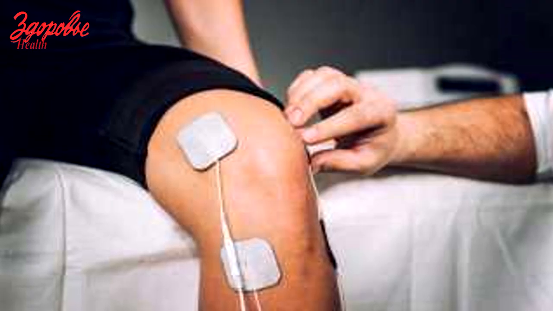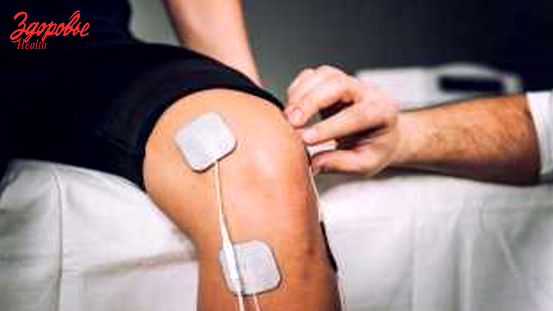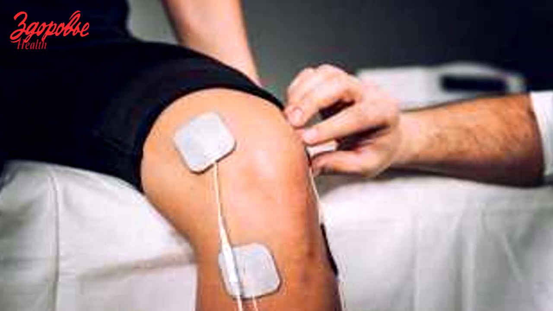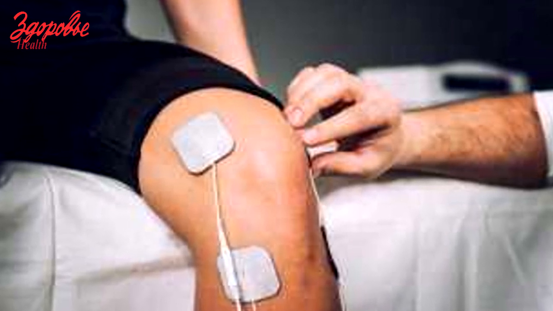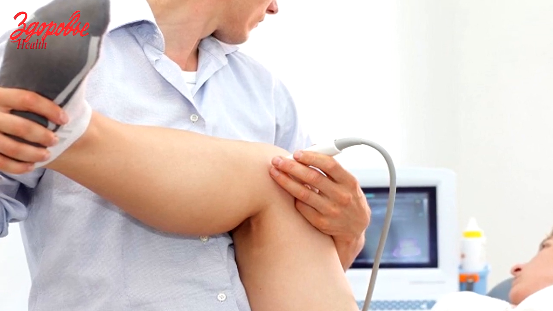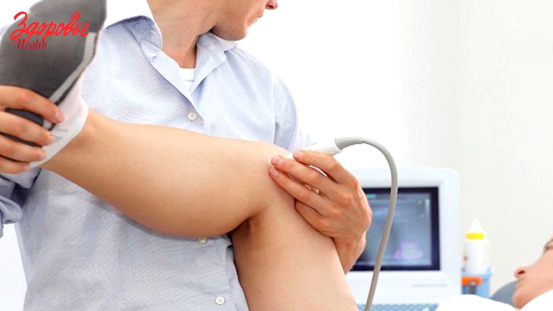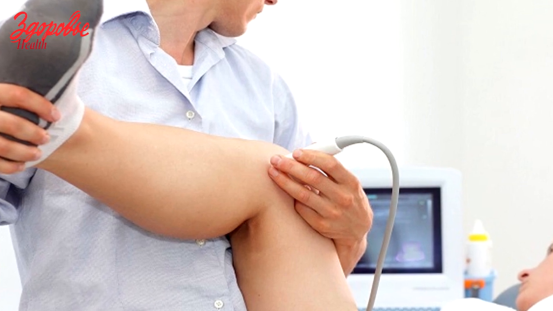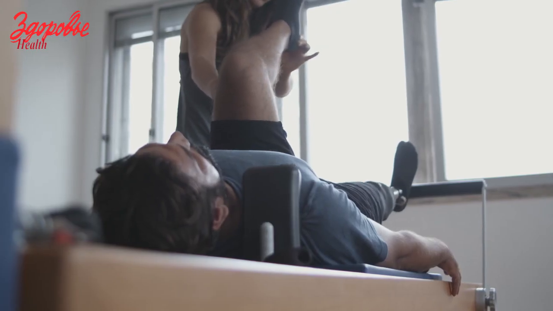Physiotherapy methods include electrotherapy, electrophoresis with medicinal preparations and others. Ultrasound therapy or phonophoresis, which also stimulates metabolic processes in muscles and tendons, delivers medications to tissues. Methods of motor rehabilitation can be distinguished separately.